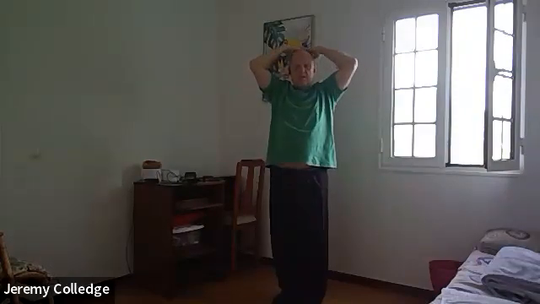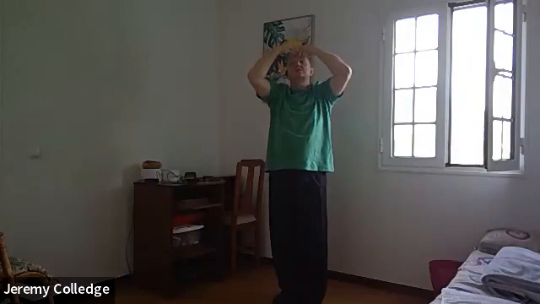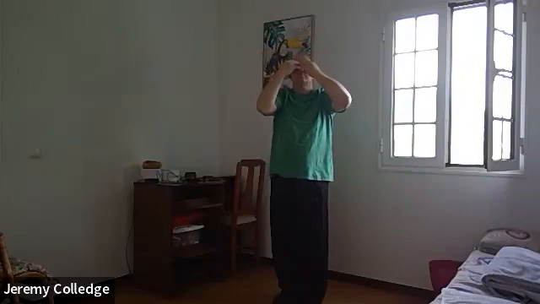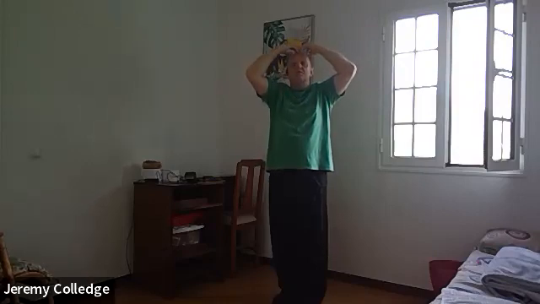Draw the chi over the back of the head. And as you breathe out, draw chi down the front of the body. So now we've introduced a breath with this. Breathe in, lift the chi up the back of the body, gathering the chi at the nape of the neck, over the top of the head. Breathing out, drawing chi down.